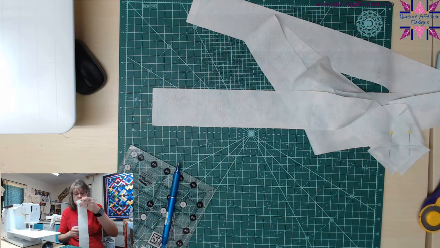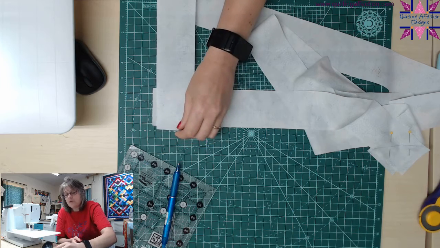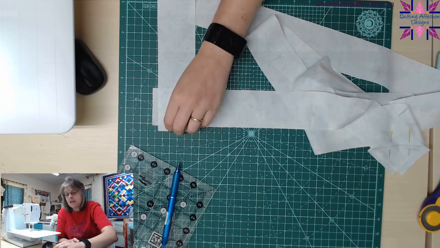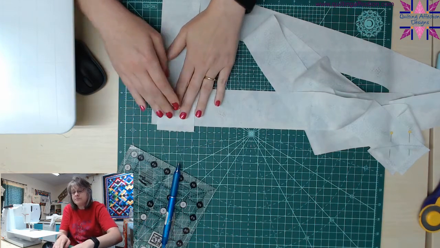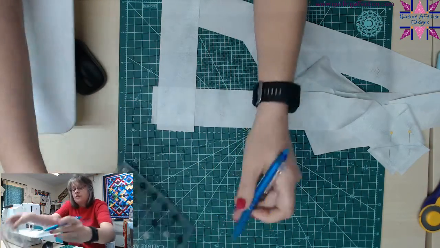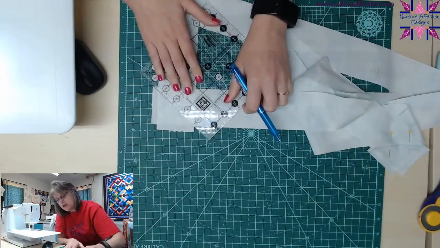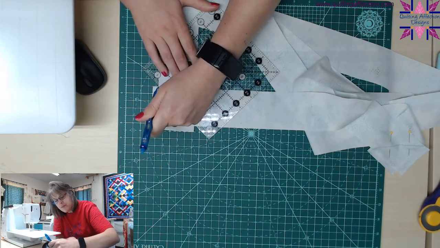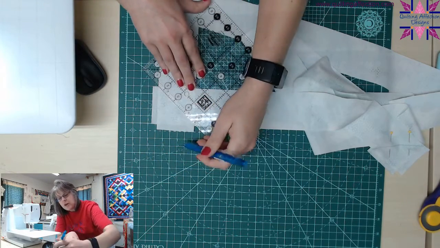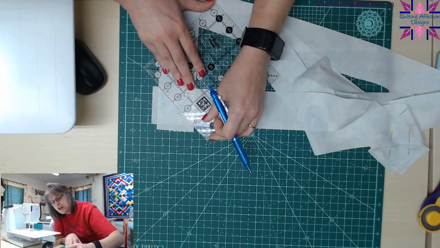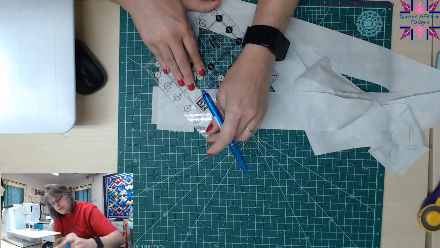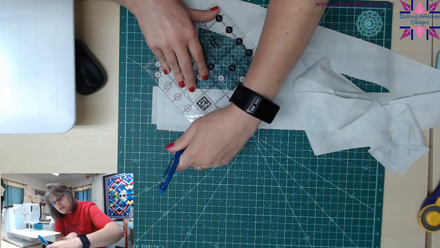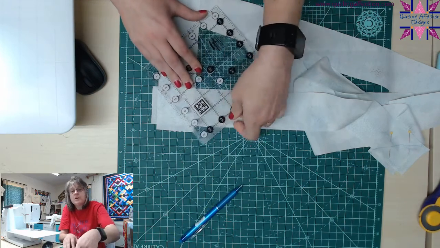We're going to do the same thing. We're going to lay the right side down so our right sides are facing each other. Have a little bit hanging over. And you're going to go ahead and mark from the point that it meets here on this side to the point that it meets on the other side, and draw a line. And you're going to pin again.